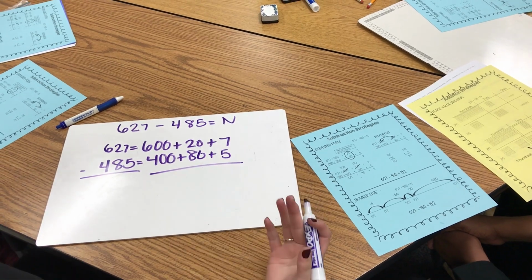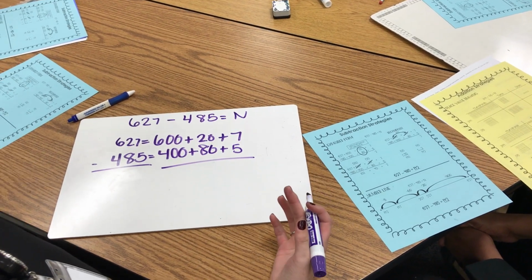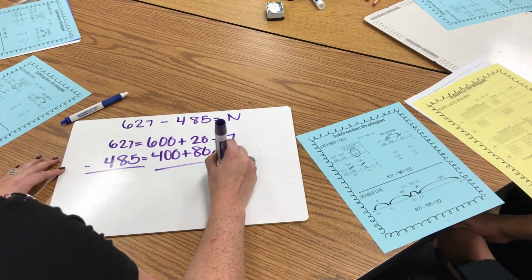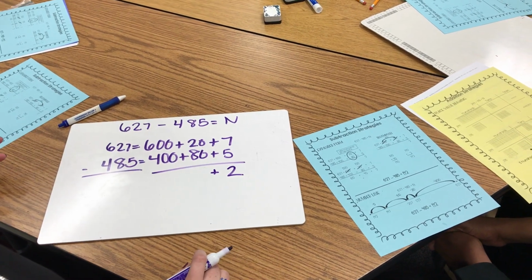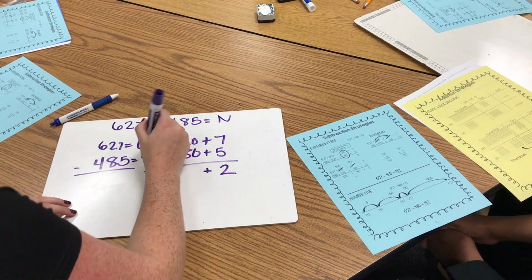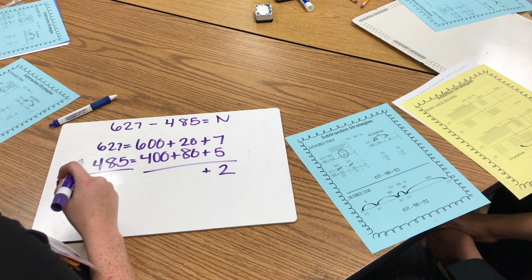So we have 7 and we're trying to take 5. We can do that because 7 is greater than 5, so our answer is 2. We have 20 we're trying to take 80 from. We cannot do that. We would get into a negative number. So we're not borrowing, we're decomposing.